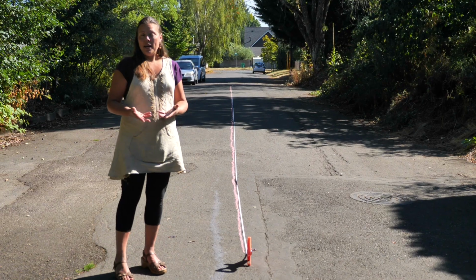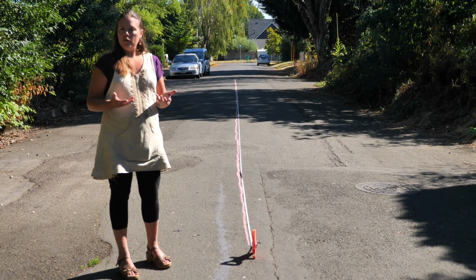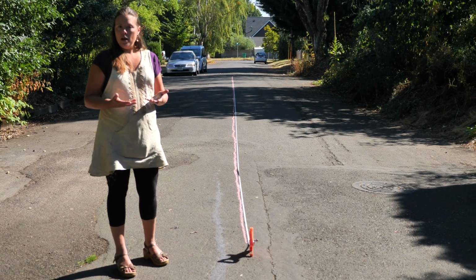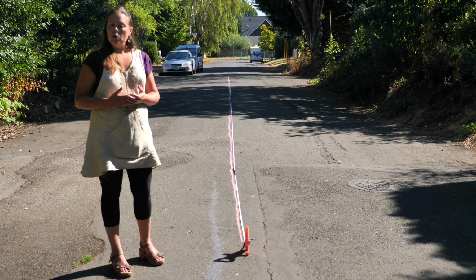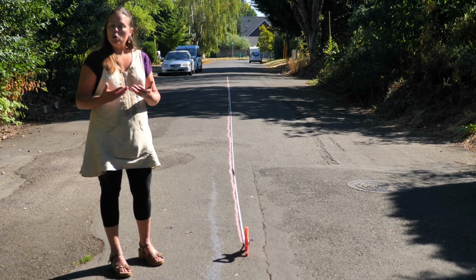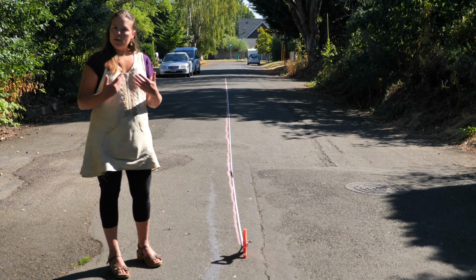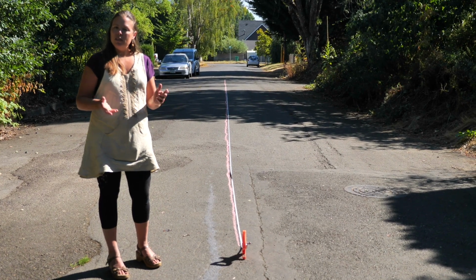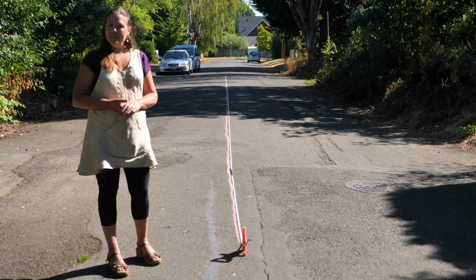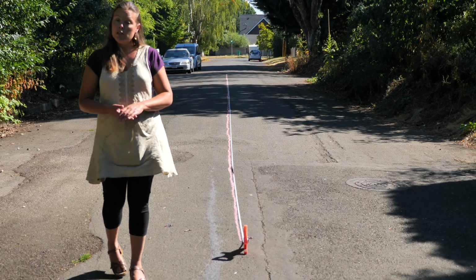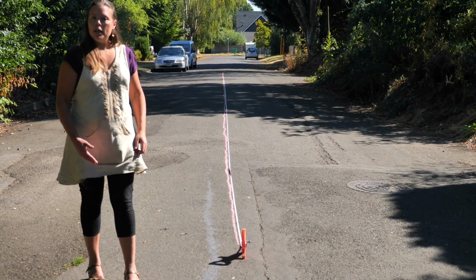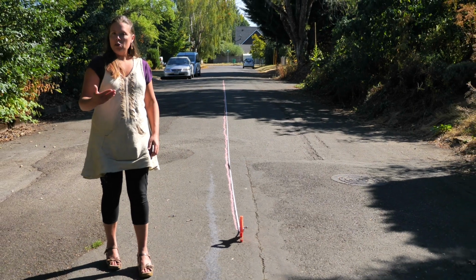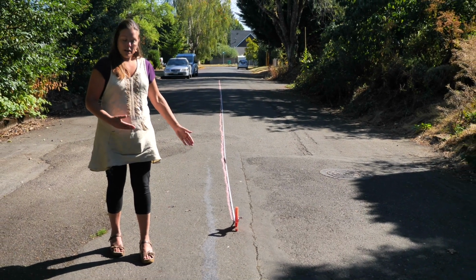So once I get back and I have my total number of steps per 100 feet, I'm going to divide 100 by that number so I know the distance of one step. Then I can remember that number and use it in the field when I go out to do my measurements. So let's go. You want to start a little bit before the beginning of your line so that you've got that replicable gait once you get to the beginning of the line.